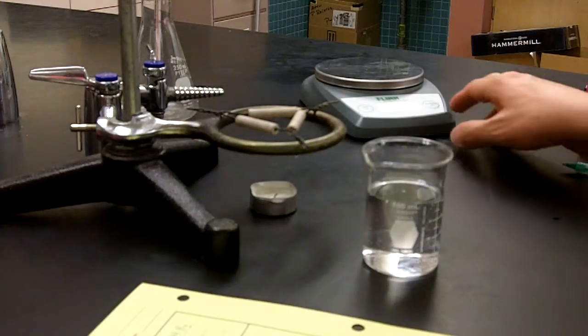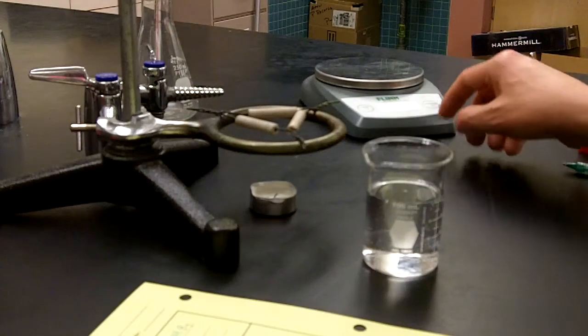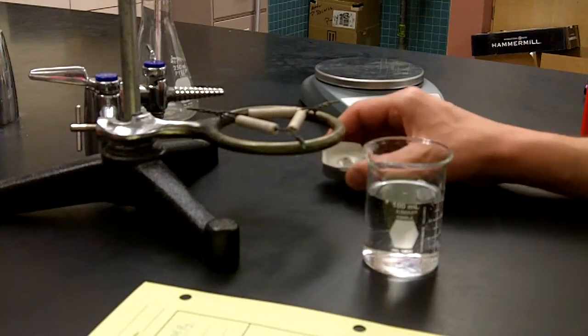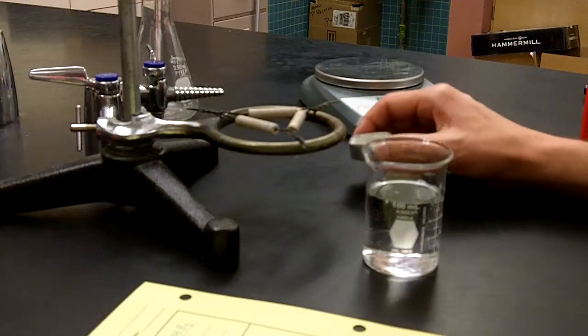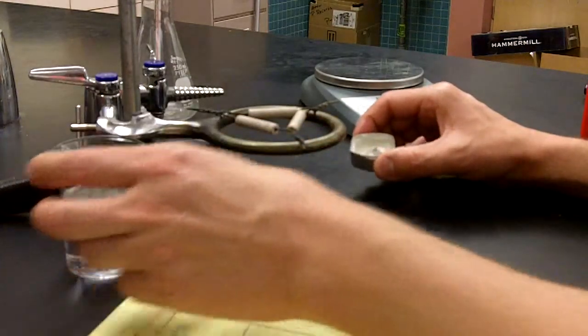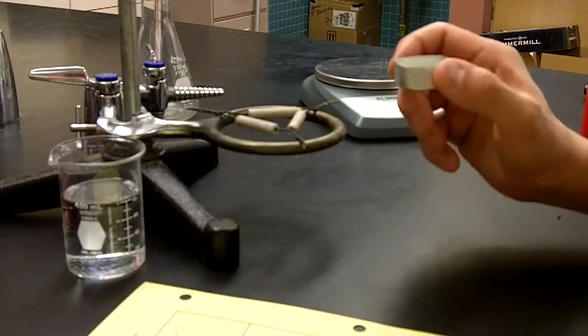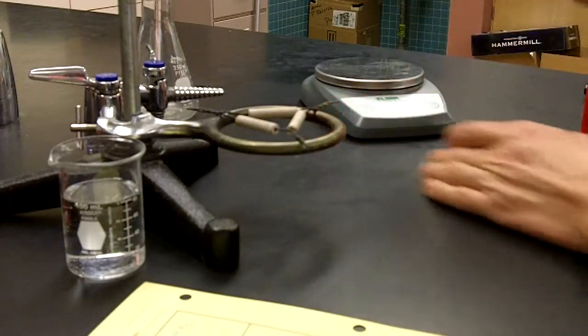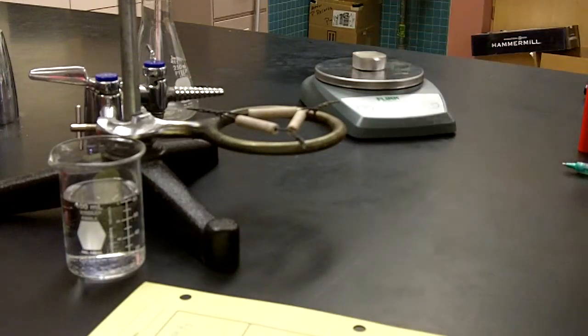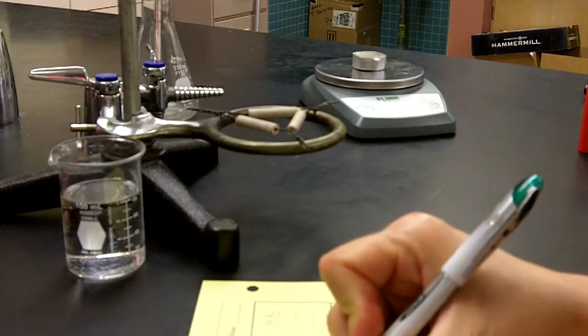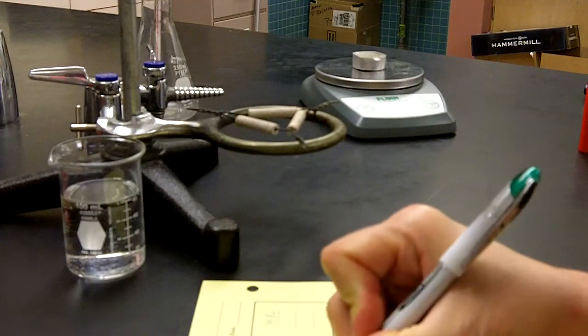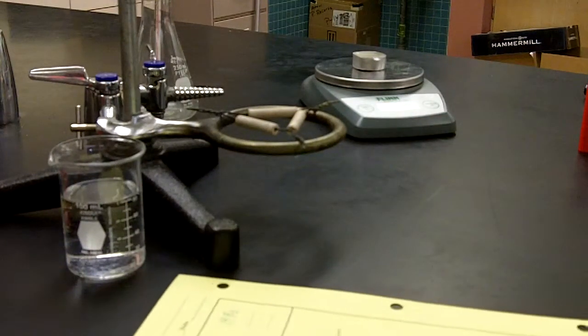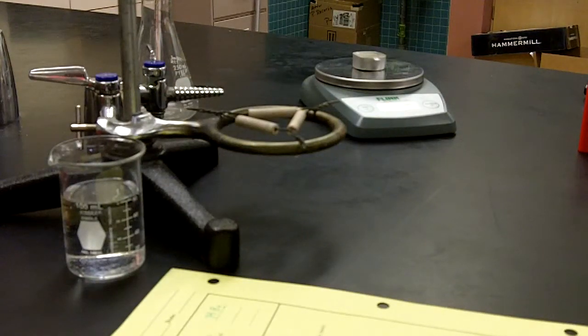Our candle looks pretty good with respect to the wax solidifying a little bit. So it's not spilling and pooling all around, but it has kind of congealed. Putting the candle there on the balance. The mass, 7.8 grams. So we now have our final temperature and our final mass.